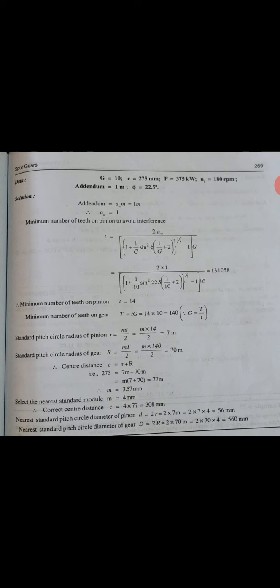So now, gear ratio G is 10. Center distance small c is 275. Power is 375 kilowatt. N1 is 1800 rpm. Addendum is one module. Pressure angle phi is 22.5 degrees. Therefore, addendum constant AW is 1.